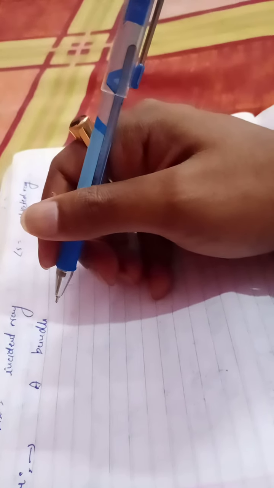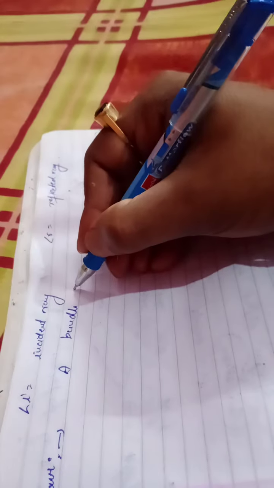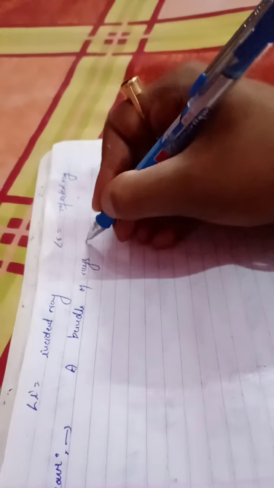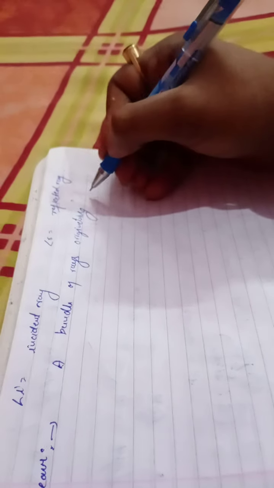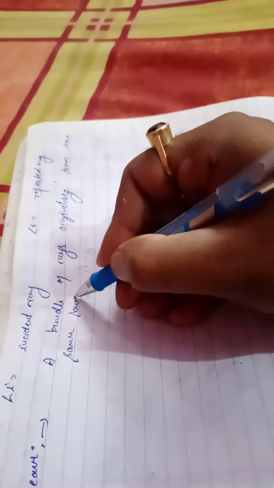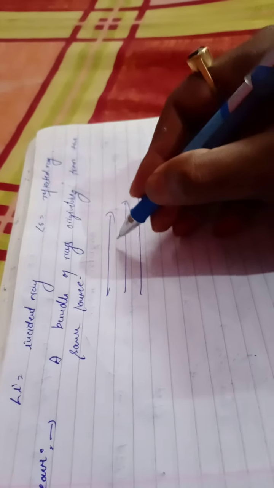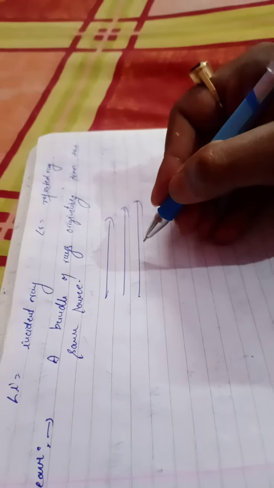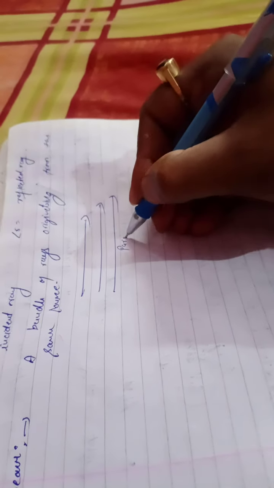It is generated in the form of bundles of photons, and this bundle of rays originating from the same source is called a beam. This is called the parallel beam.